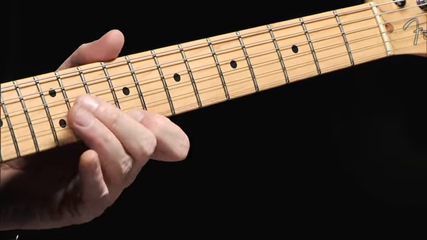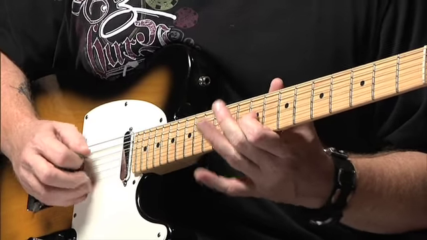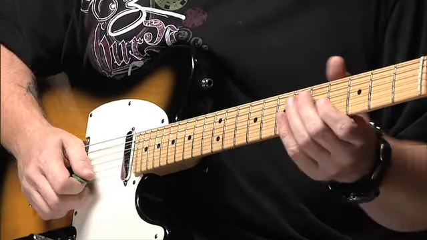Move that across the strings also. So maybe something like this. That sounds pretty hip too. It's a little bit different. But where the magic really comes in is when we combine those 2 rhythms together.